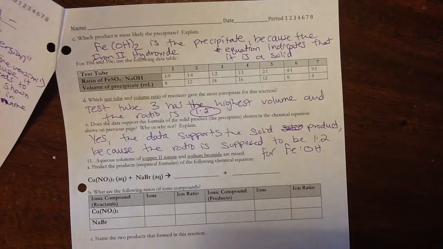All right, so if you're going for a 4, go ahead and watch the next video. If you're going for a 3, that's as far as you need to go for a level 3.